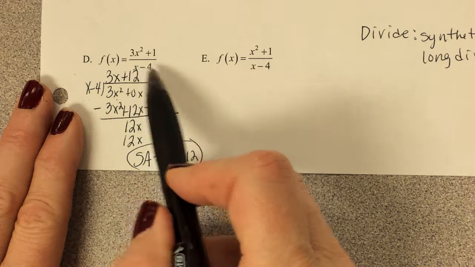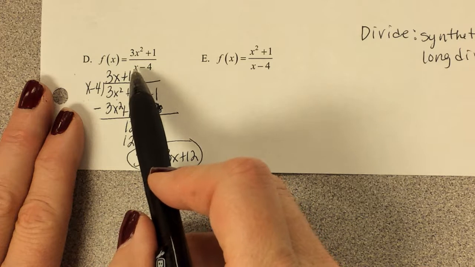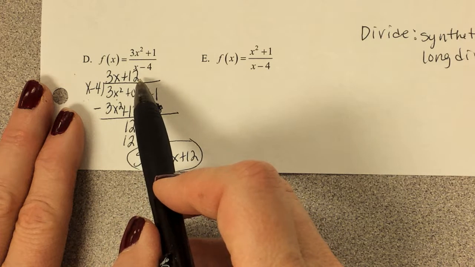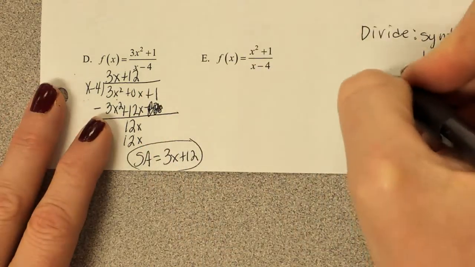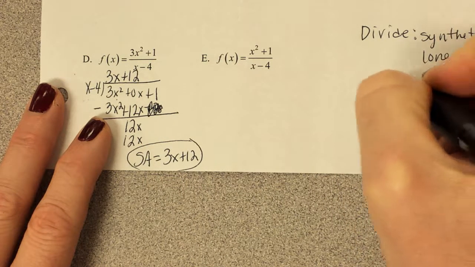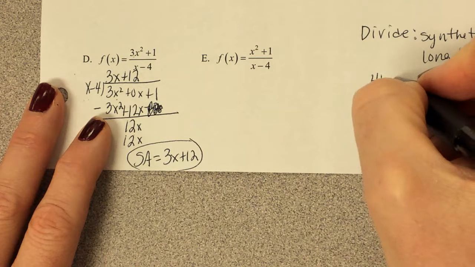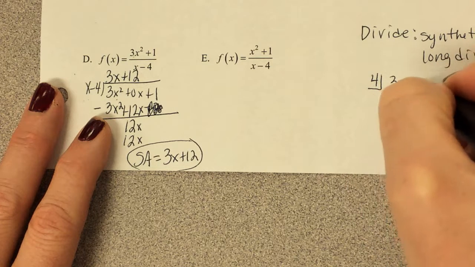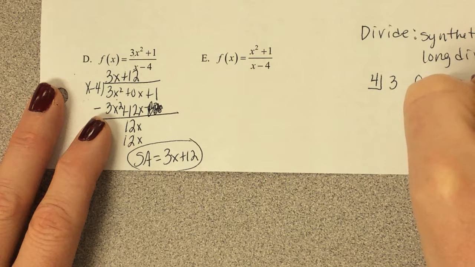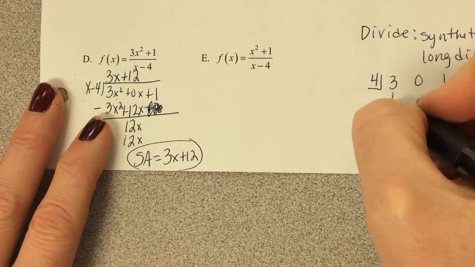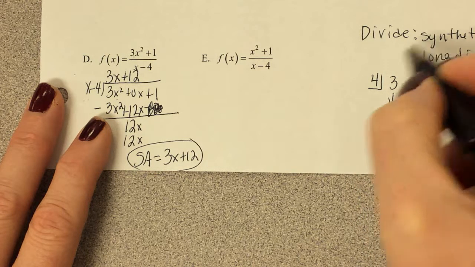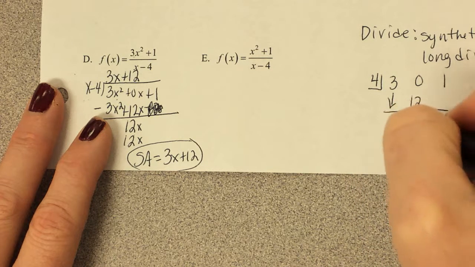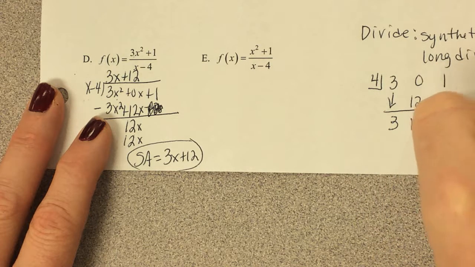What if I decided to use synthetic on this? And we show what would make the denominator 0. So I could put 4 in the box, and then I would use my coefficients. Coefficient of x squared is 3. Coefficient of x is 0. And then I have my constant. I bring this down. 3 times 4 is 12. We add. 4 times 12 is 48.